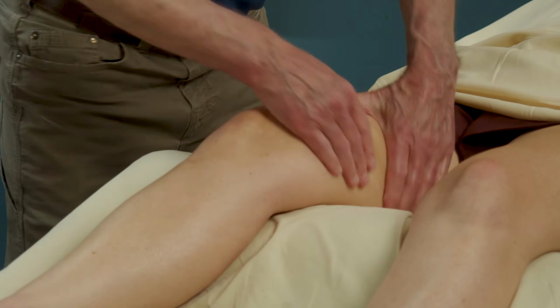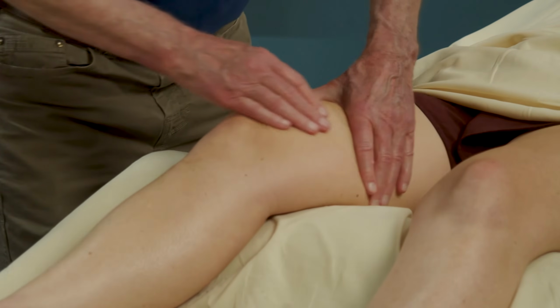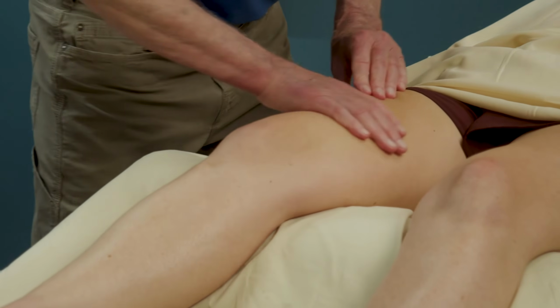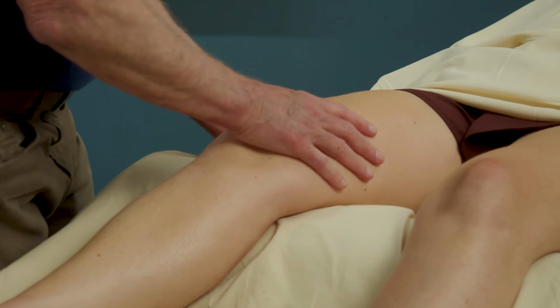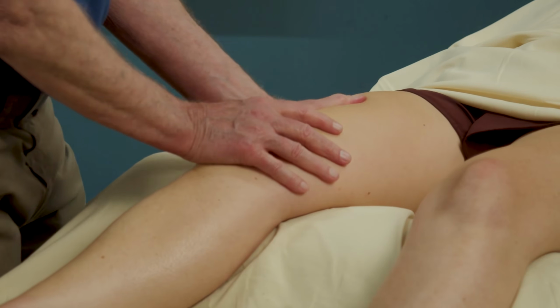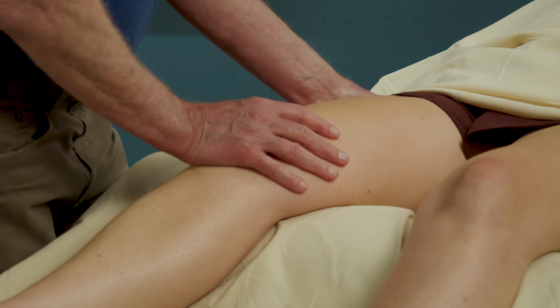If this petrissage is too much for them, we would just ease off on that and move to the rest of the thigh. And then we'll start broad cross fiber work.